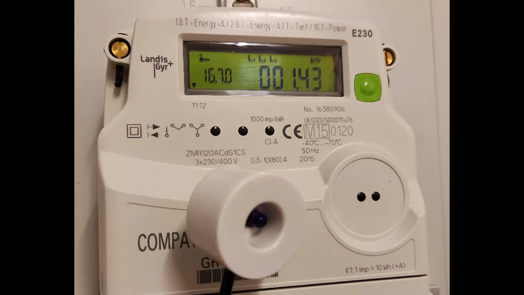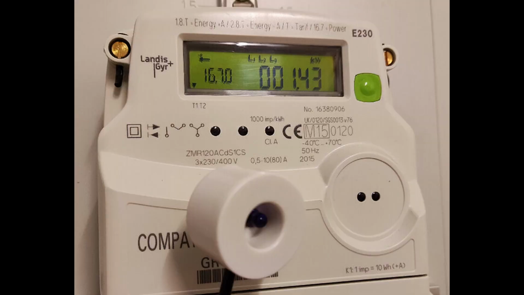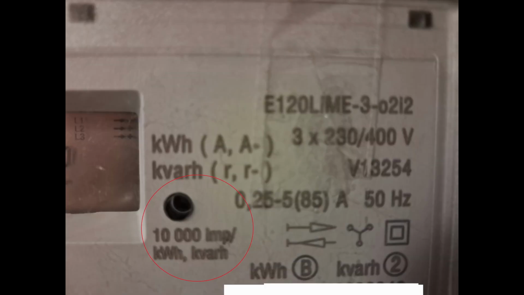Today, like we specified the last time, we are going to do some data collection from a smart meter. In the picture, we can see a smart meter with an IR port and with an optical port. If you have both, I will choose the IR. And if you have a P1 port, I would choose that.